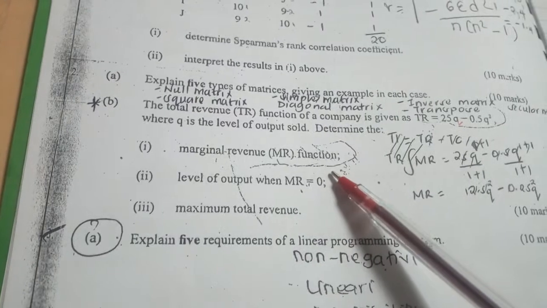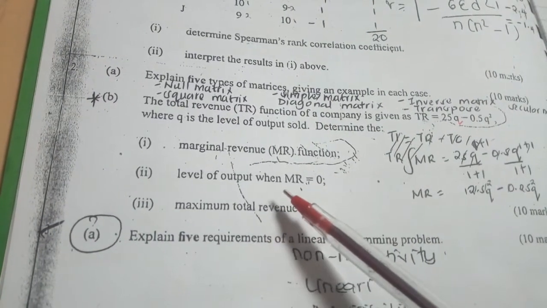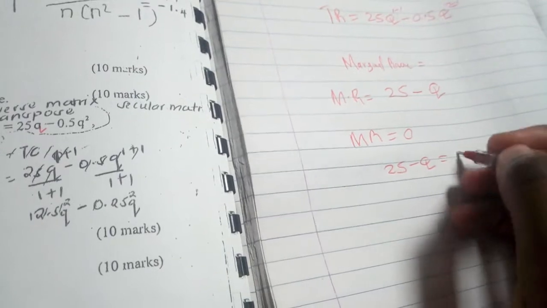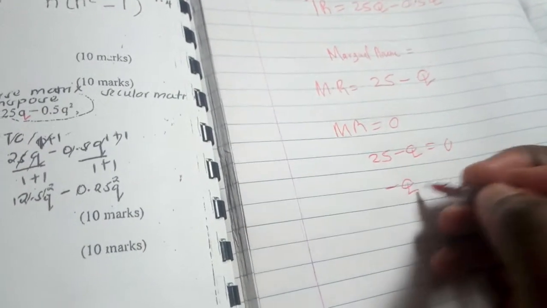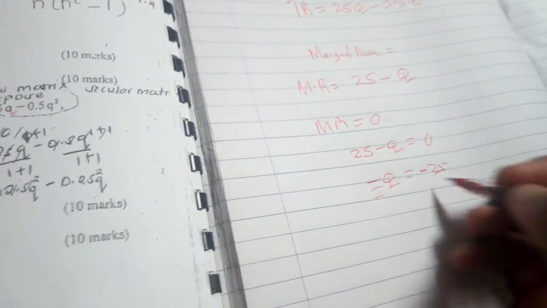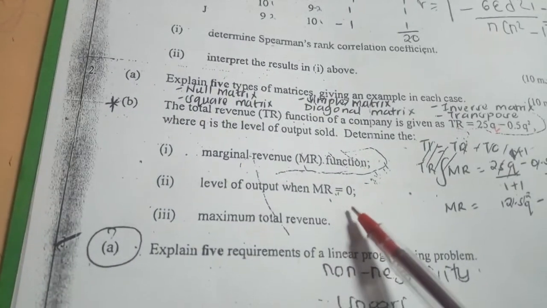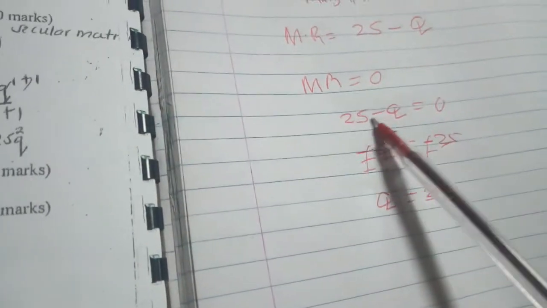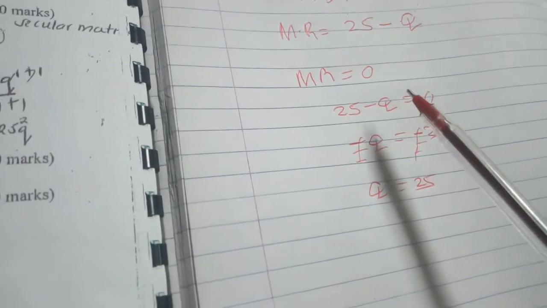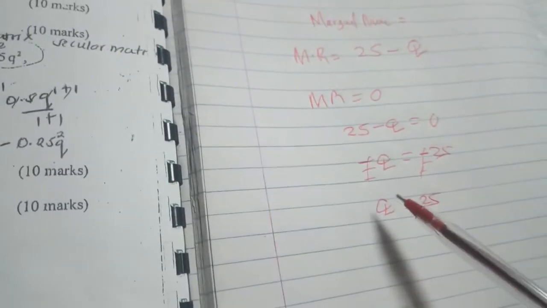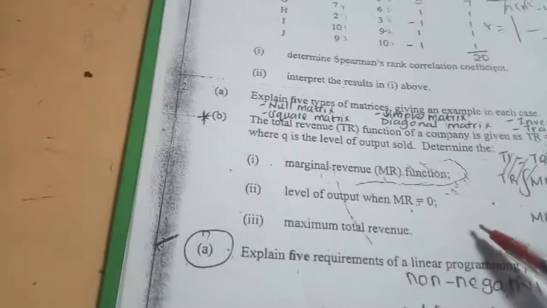So that is part 1 of the question which we have done, where we were supposed to calculate the marginal revenue function. Part 2 asks for the level of output when marginal revenue is equal to 0. So I'm going to equate my marginal revenue to 0, which is the same as 25 minus Q is equal to 0, which is the same as negative Q is equal to negative 25. Dividing by negative, I get Q is equal to 25. So I'm already done with the second part, which talks about the level of output when marginal revenue is equal to 0. What you do is just equate the marginal revenue function to 0, and then you get the value of Q, which is 25.